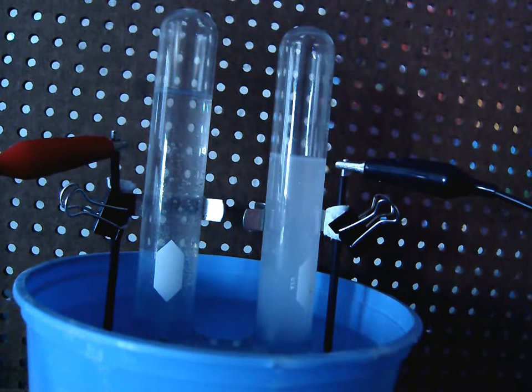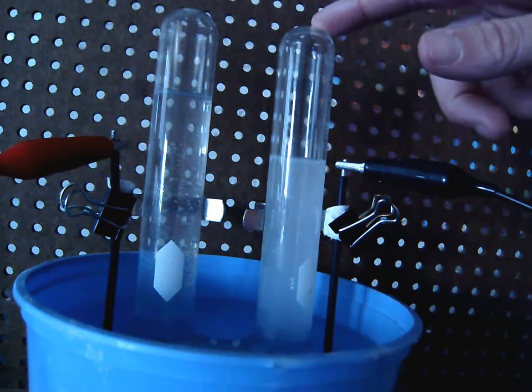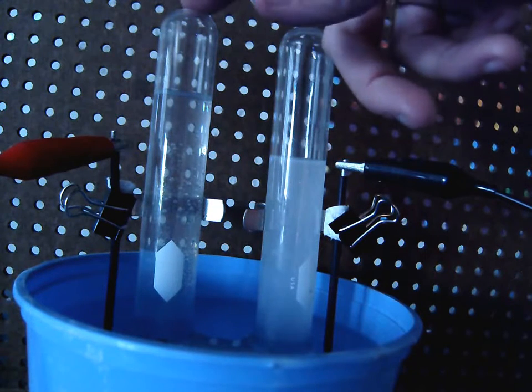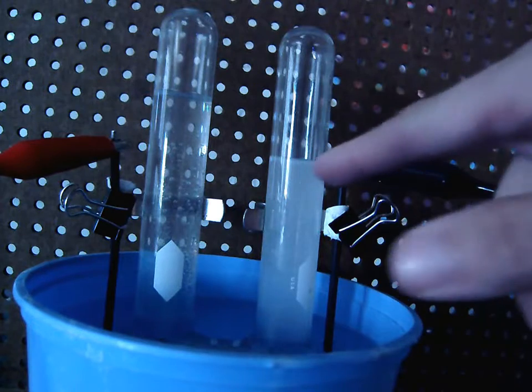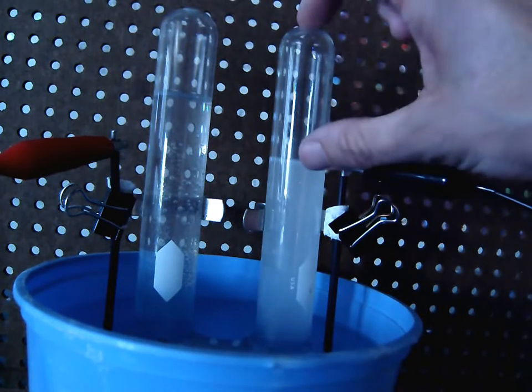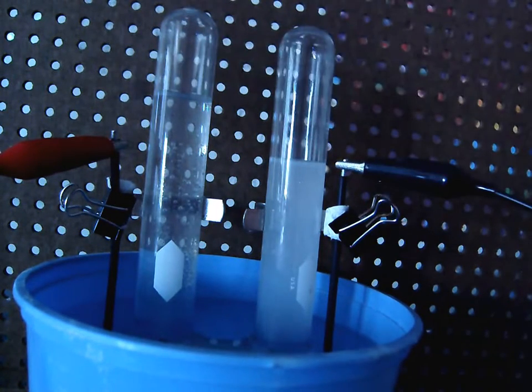In this case, I'm just going to cut to the chase and tell you, because I know how this works, that the test tube on the right is the one that's collecting the hydrogen, and the test tube on the left is the one that's collecting the oxygen. So then, again, like I said before, we would measure how much hydrogen was produced, we'd measure how much oxygen was produced, and we would compare those two.